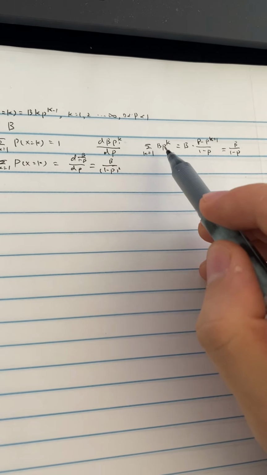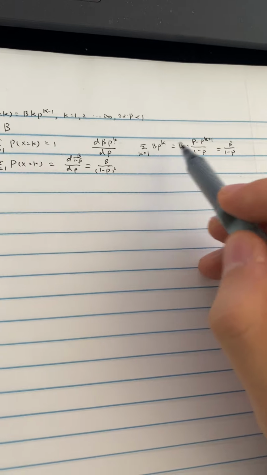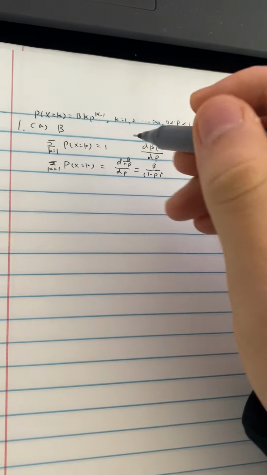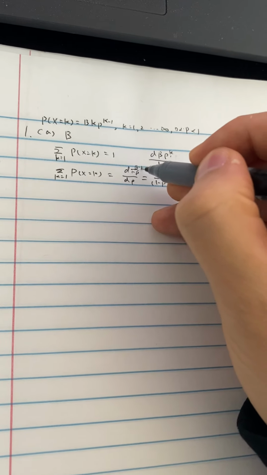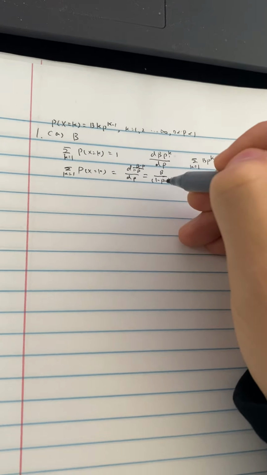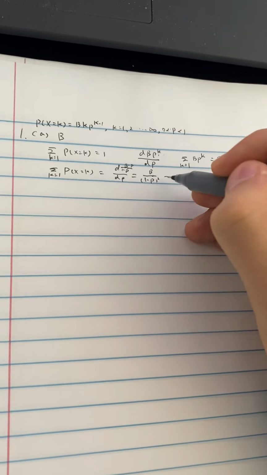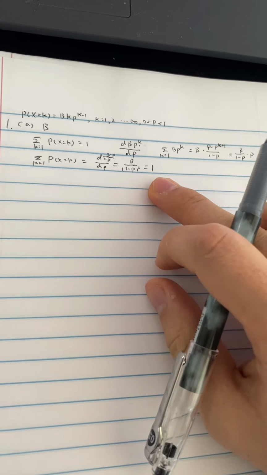When k equals 1, the first term is p. So this is plus p, and this is plus p, and this is the answer. And we know that this needs to equal 1, so b is equal to 1 minus p squared.